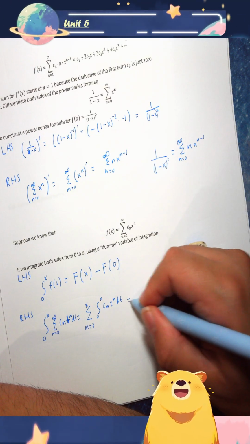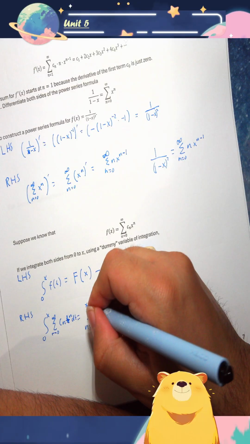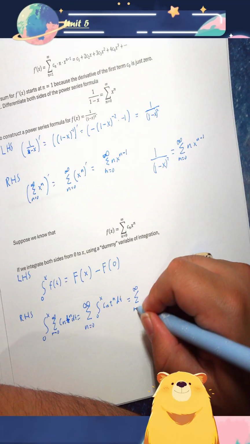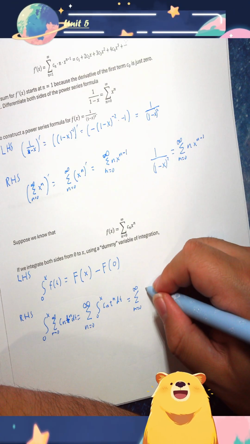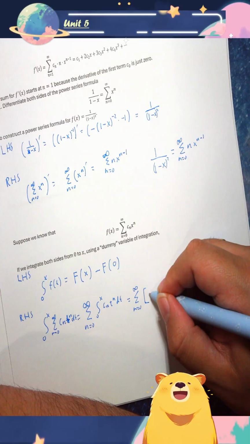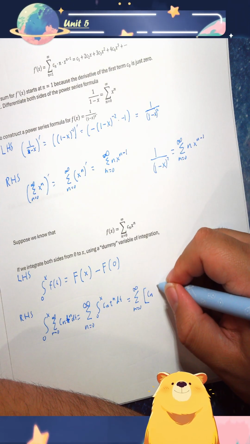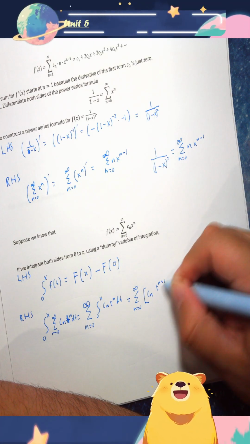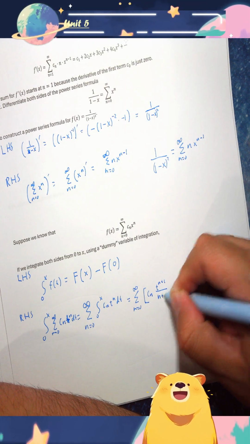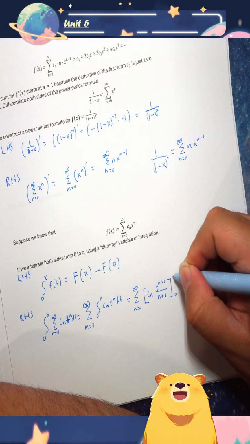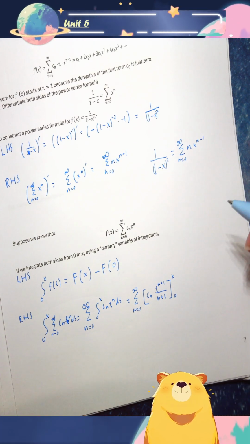So you specifically get the summation of the bracket of c_n t^(n+1) over (n+1), from 0 to x.